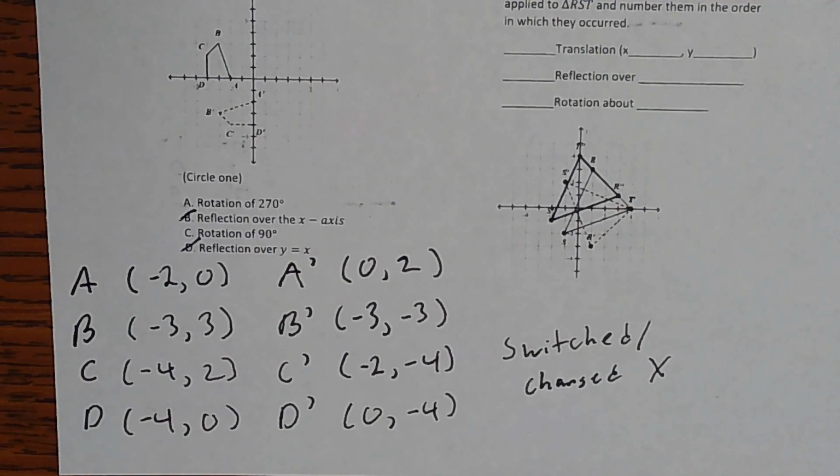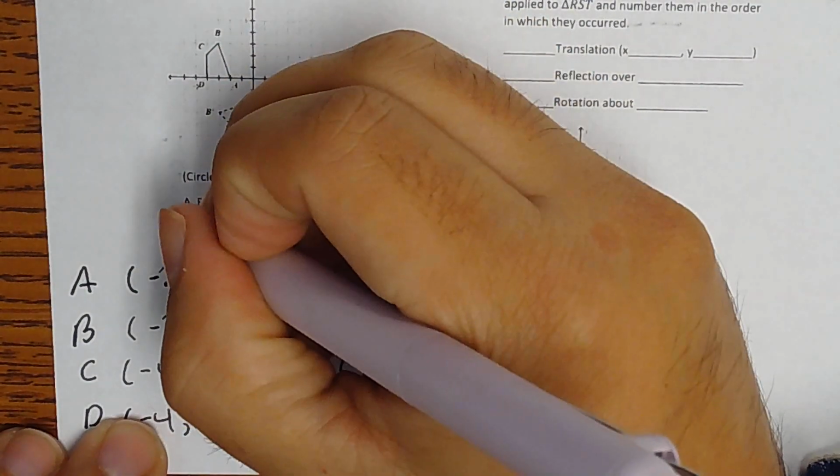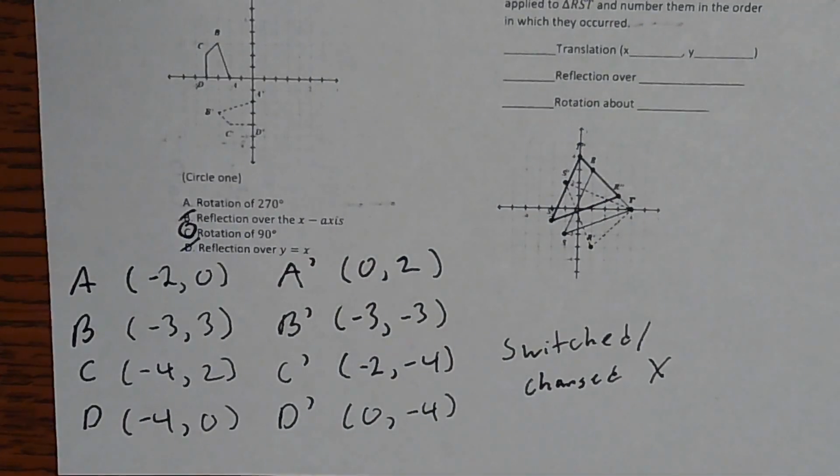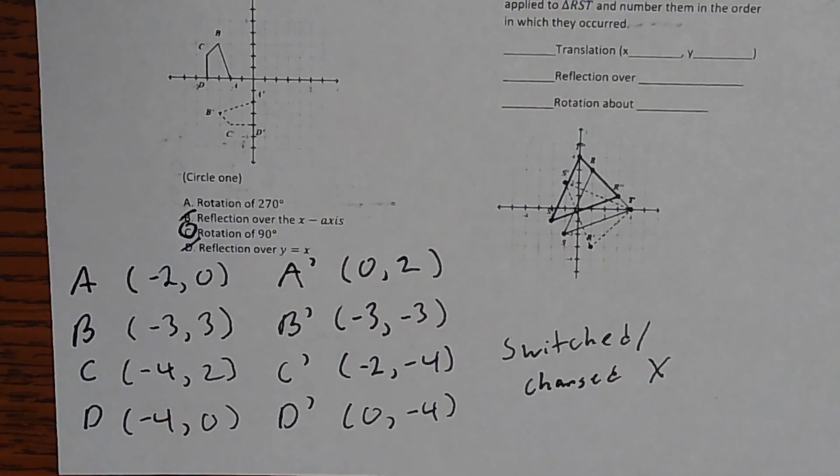I'm pretty sure it's 270. Hold on, let me check that myself. Nah, it is 90. Good job, Bryce. Rotation 90. You will have one of those on your test.